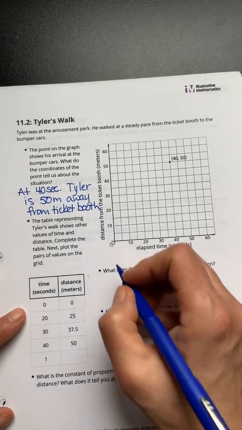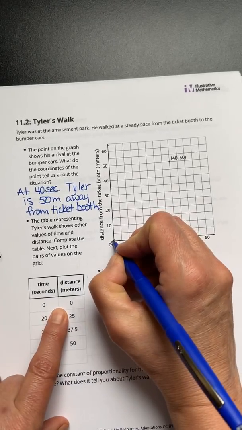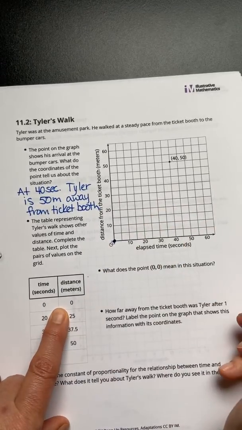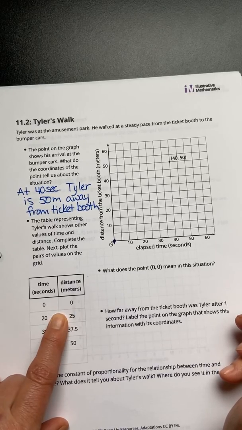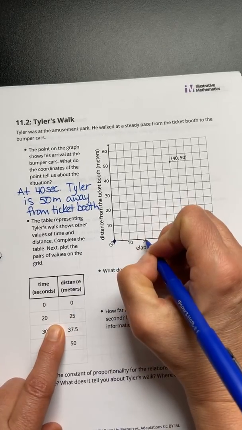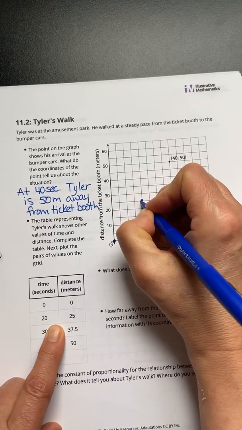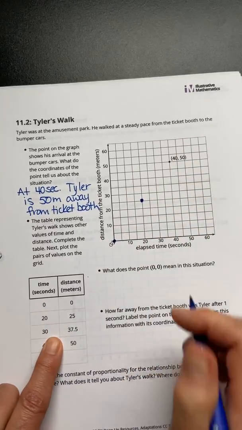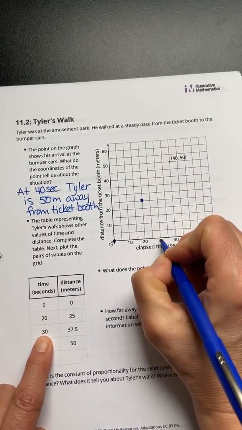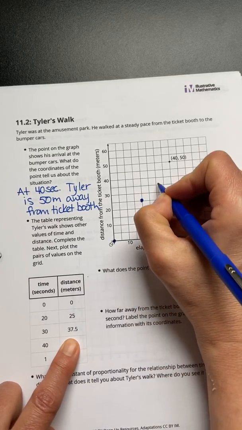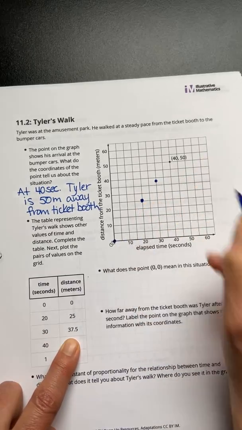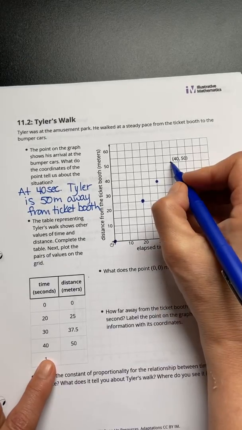Okay. So it's saying at 0 time, he was at 0 distance. He was at the ticket booth. In 20 seconds, he was 25 meters away from the ticket booth. In 30 seconds, when x is 30, y was 37.5. That'd be right about here. 40, 50 is the one they gave us.